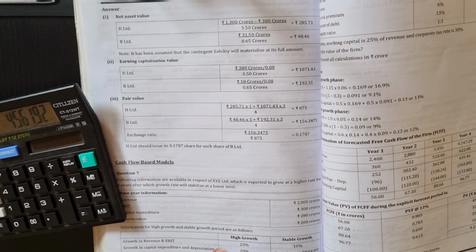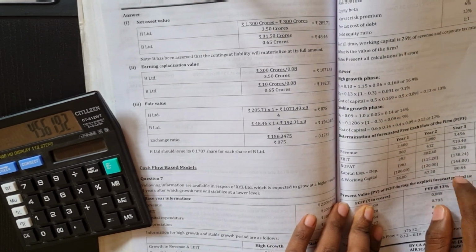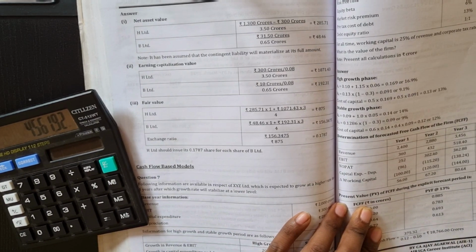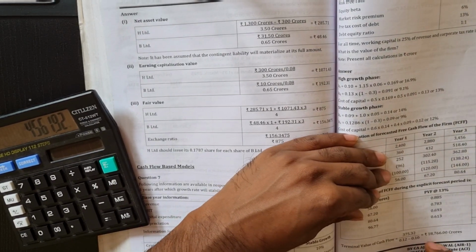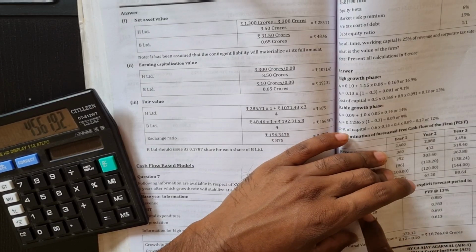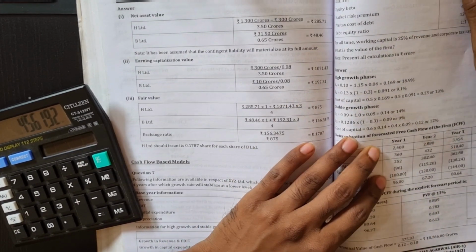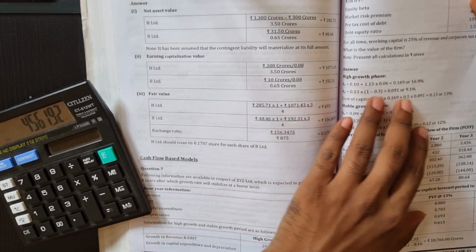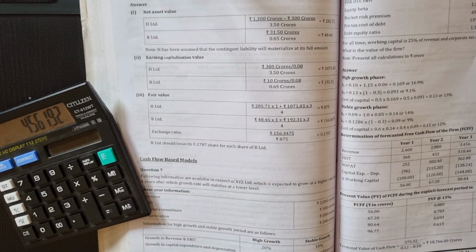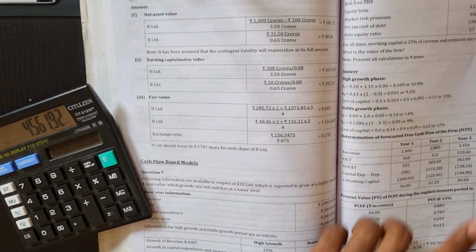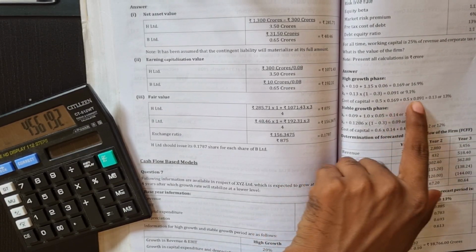Next, we got year 1, 2, 3, 4, and we got terminal value. Now we have to do PV of it. So 56 into year 1. What is the PV factor we'll take? First we'll take it for the high growth phase. Because we are taking the high growth phase, this is how much we got, 13%.